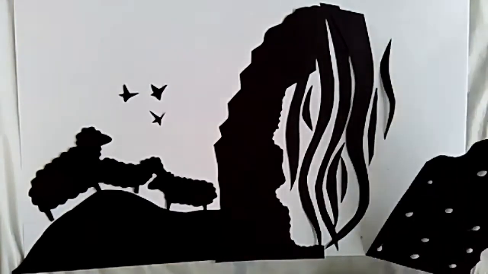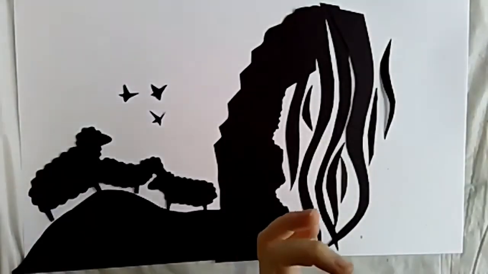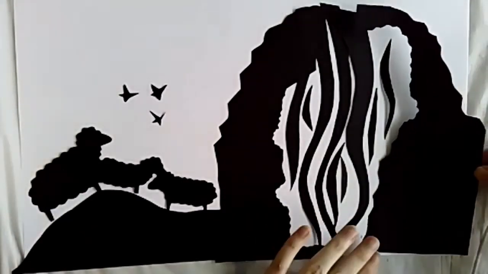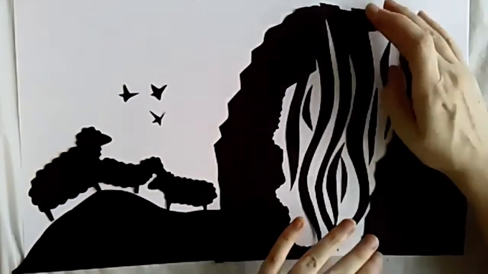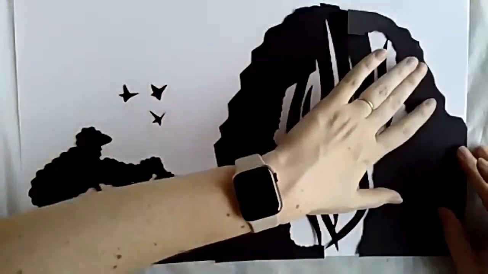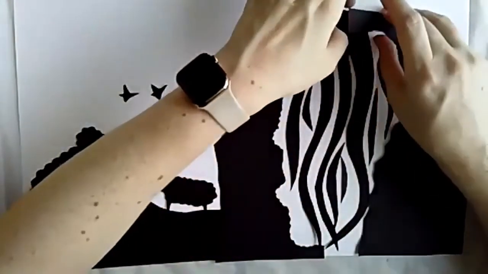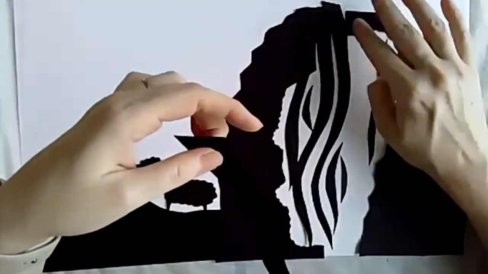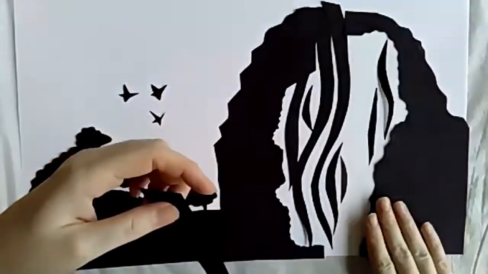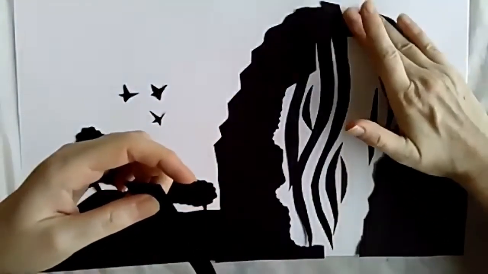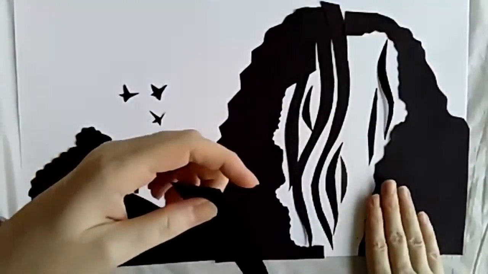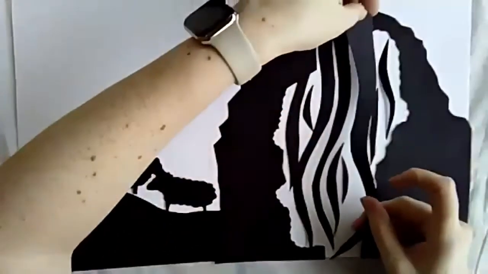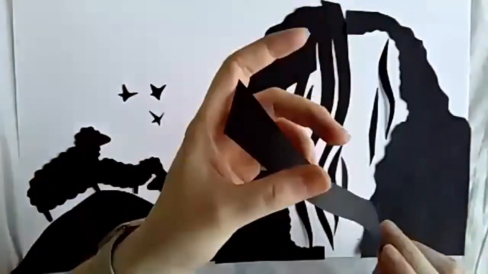It's called composition. So the composition is how you place things on your paper so that they make sense or so that they're aesthetically pleasing to you. So try to figure out your composition first and have everything kind of laid down in the place that you want it. And then I just kind of work a piece at a time, and I try to start with the bigger pieces.